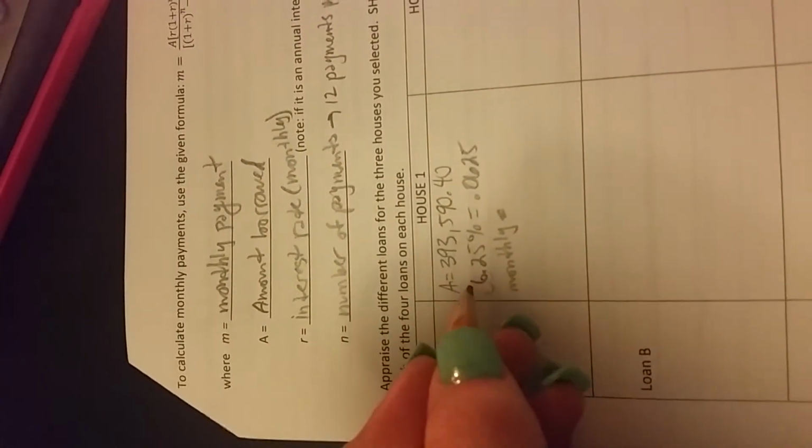Loan A. So when I calculated how much I was going to have to borrow, I came out with $393,590.40. That is what I'm going to have to borrow from the bank. And the percentage on that loan was 6.25% annually. Remember, change it to a decimal, so 6.25 is 0.0625. Now we need to find what that monthly interest rate is going to be.